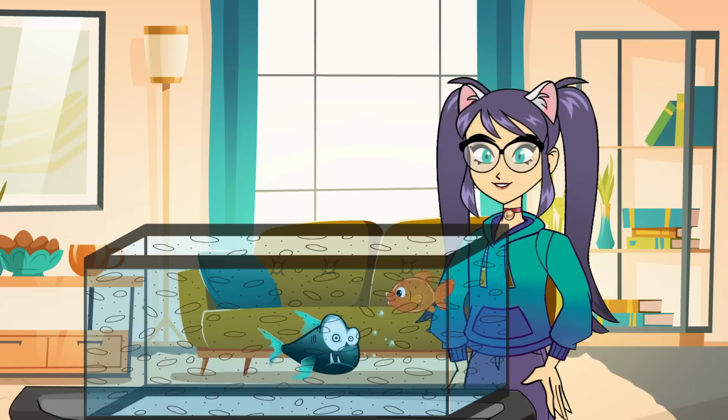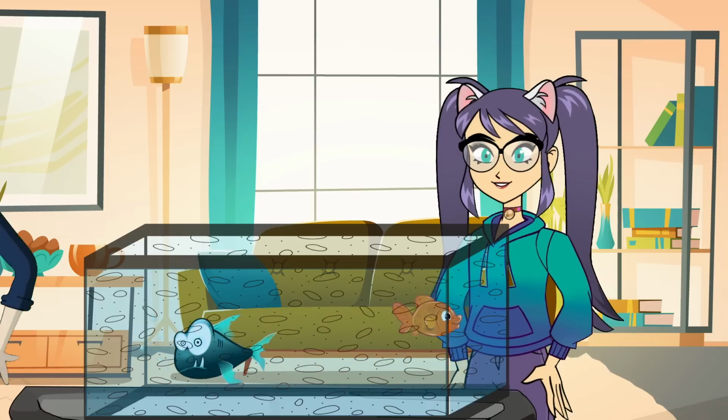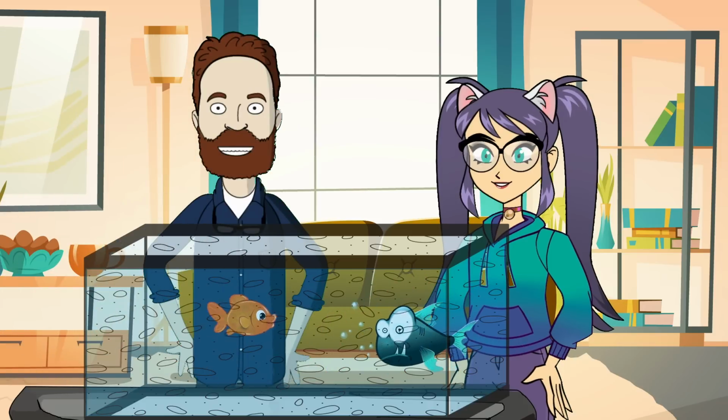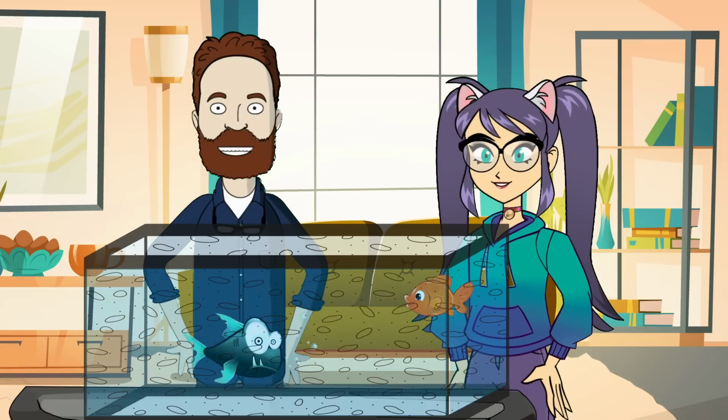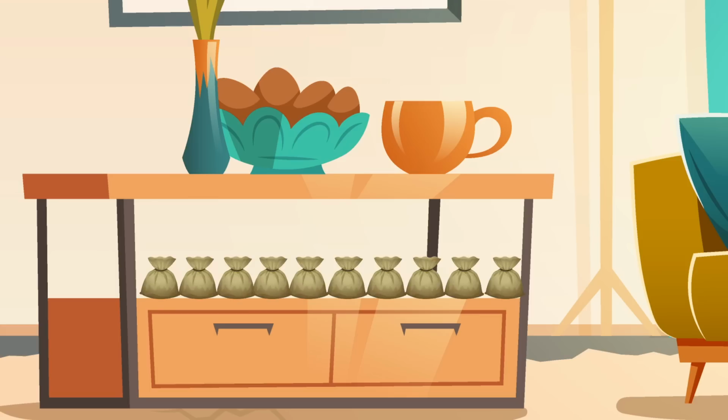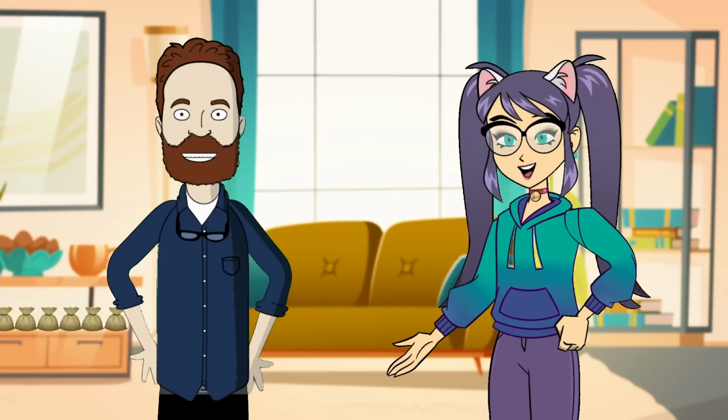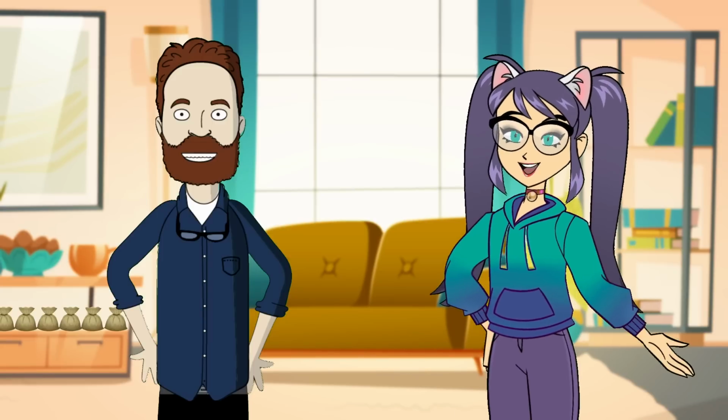What fouls the water is you going on vacation and training your neighbor to feed your fish. That's what ruins aquariums. You'll make up little packets. Feed only 1 of these a day. 1 a day. You'll have 20 packets because you're going to be gone for 3 weeks.